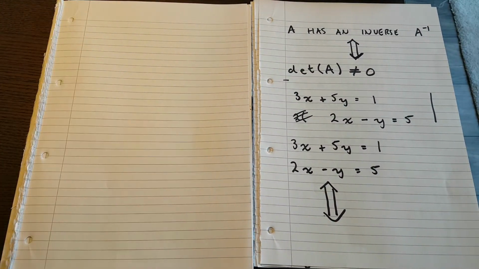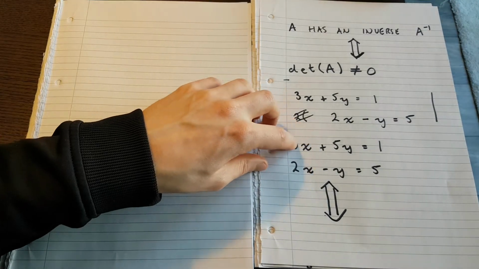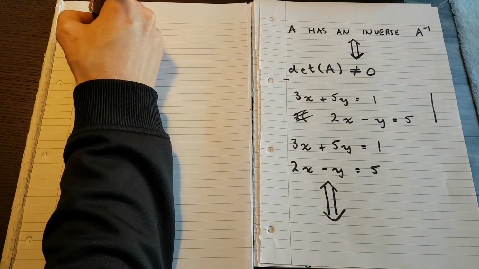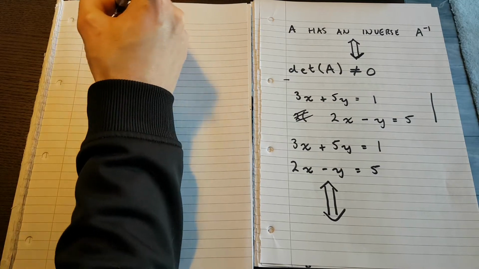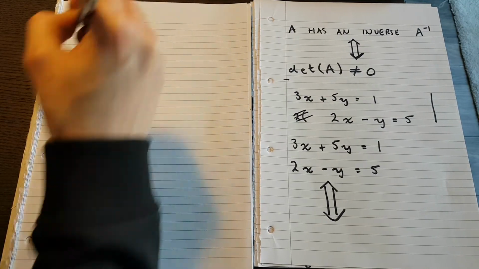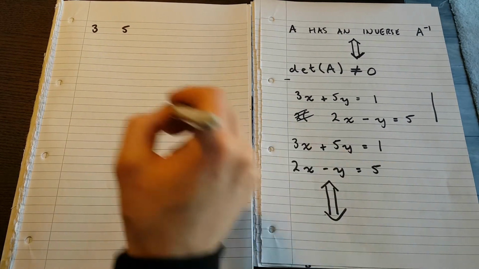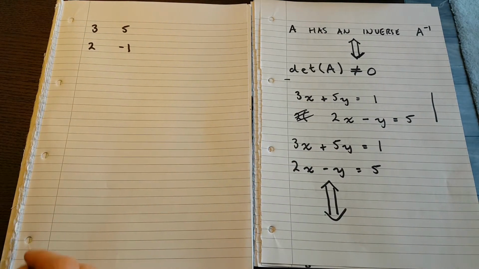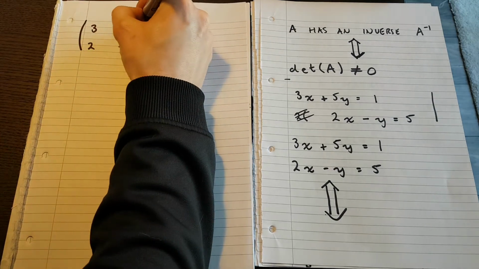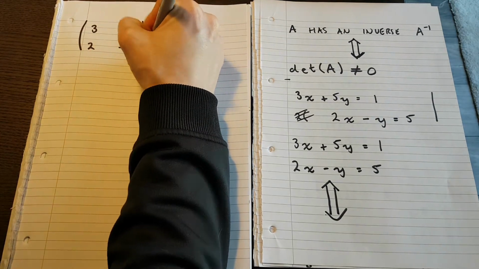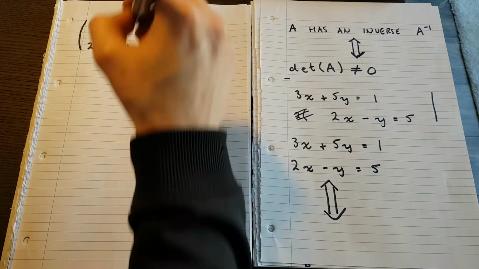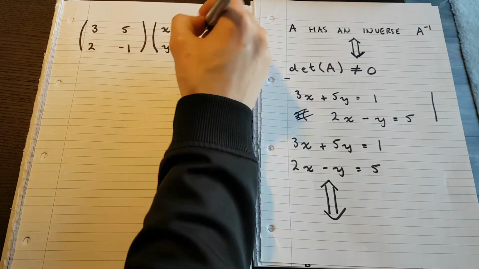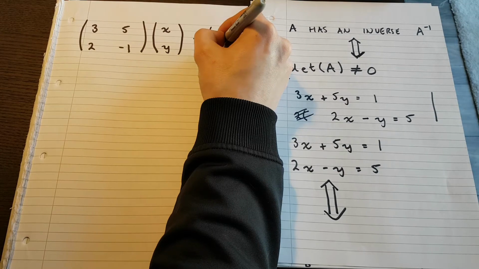Where I take the rows of my matrix from here. So my first row for a 2 by 2 matrix here is going to be 3 and 5, because those are the terms that appear. And then I have 2 and minus 1, because those are the multiplications of the x and the y there. That's going to multiply a vector of x and y, and it's going to give me a 1 and a 5.